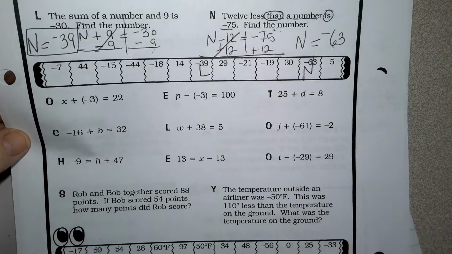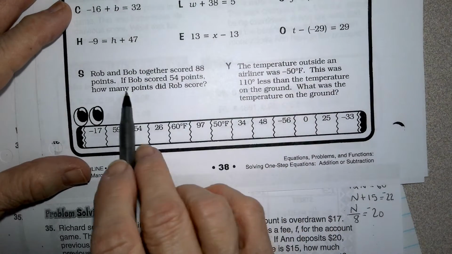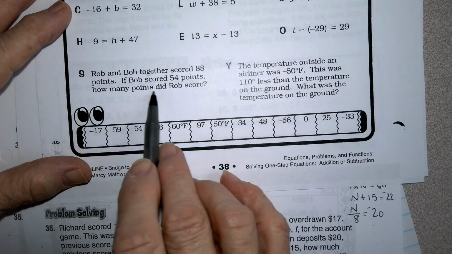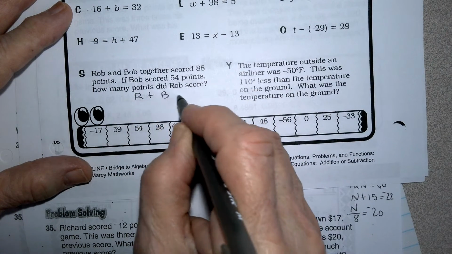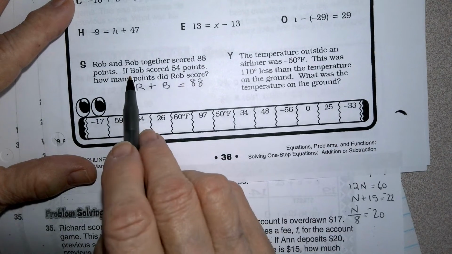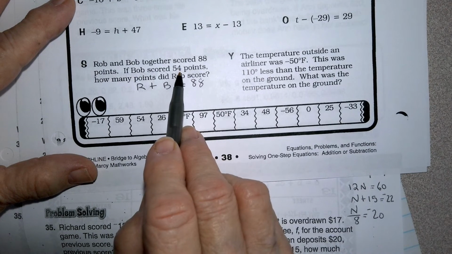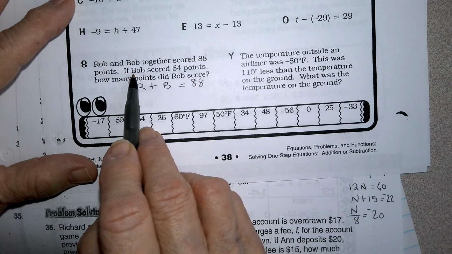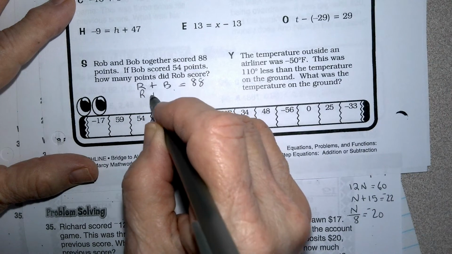And then should we do these word problems, get them over and done with? All right. If Bob scored 54 points, how many points did Rob score? Okay. Rob plus Bob scored 88. Do you agree with that? Okay. Then it said, if Bob scored 54, well, where would I put that 54? Who is that? Bob. So exchange the B for that 54.